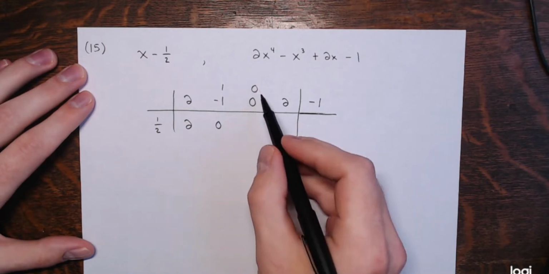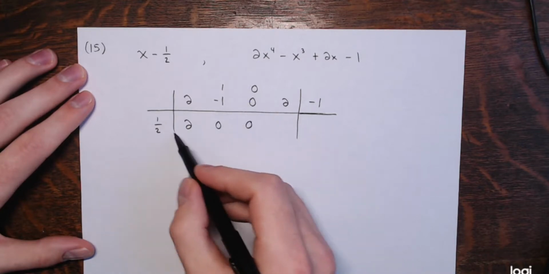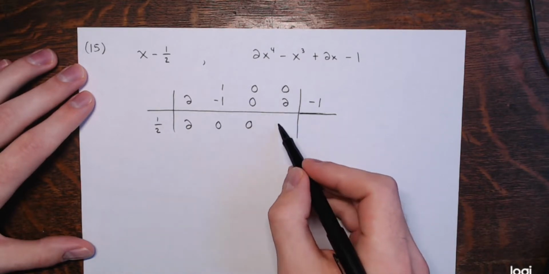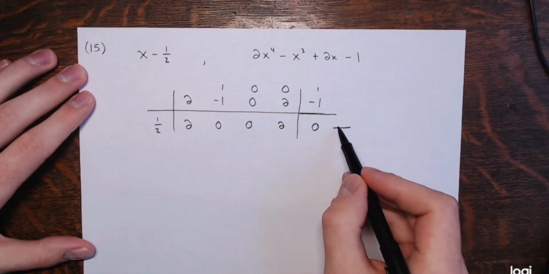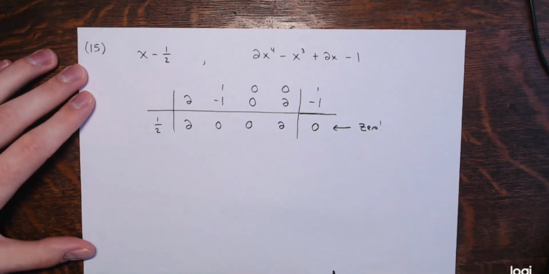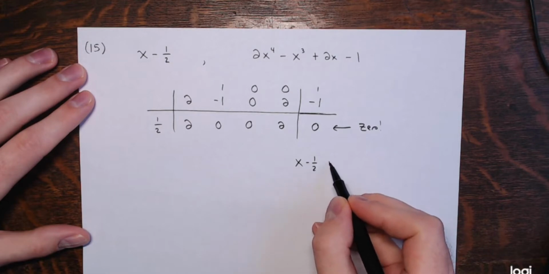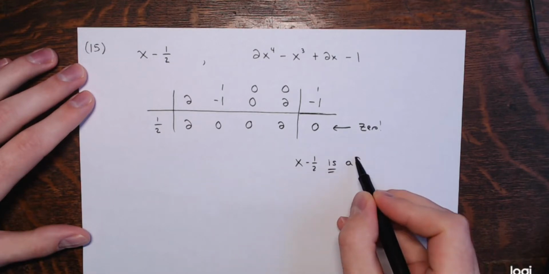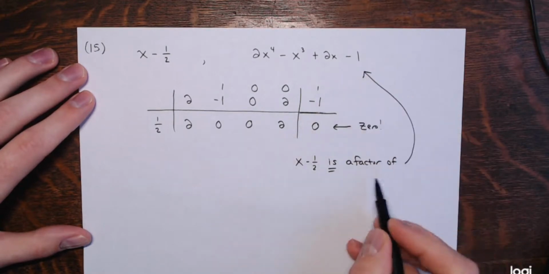I think we actually saw something like this earlier. 0 plus 0 is 0. Half of 0 is 0. 0 plus 2 is 2. Half of 2 is 1. 1 plus negative 1 is 0. Aha, yes. All right, the remainder is 0. Hooray! That means that x minus 1/2 is a factor of that degree 4 polynomial.